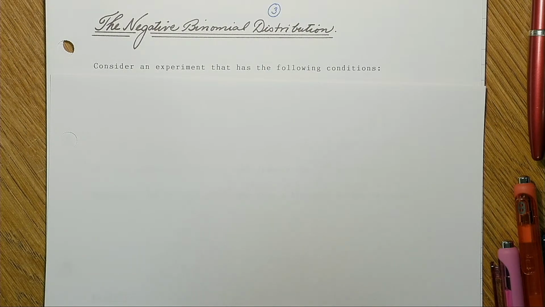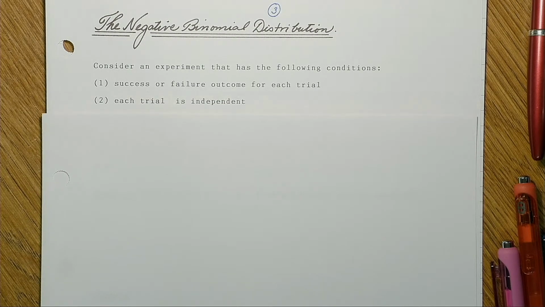So we're going to consider an experiment that has the following conditions. The first one is that it's a success or a failure outcome for each trial. Number 2 is that each trial is independent.